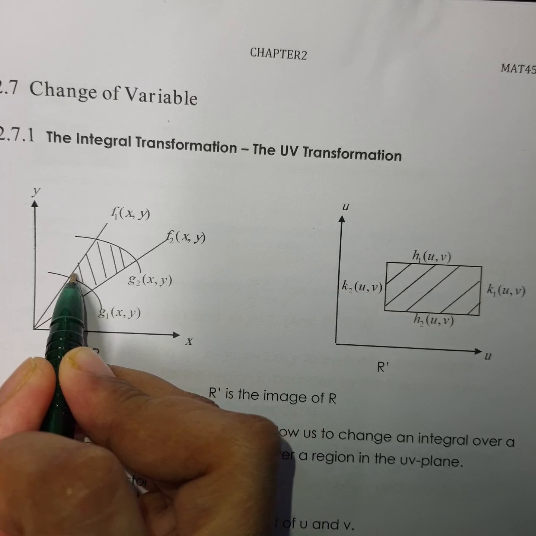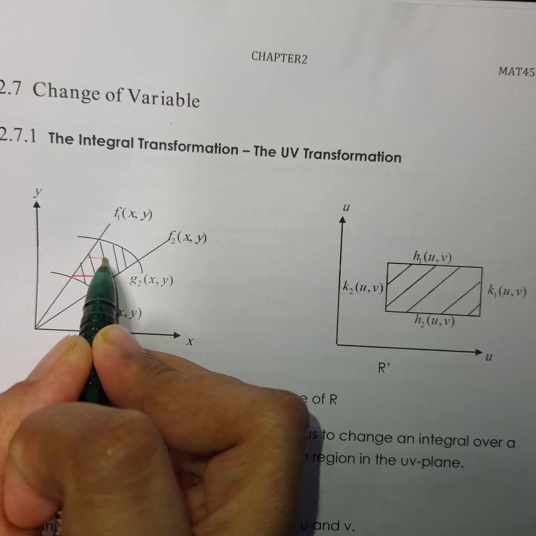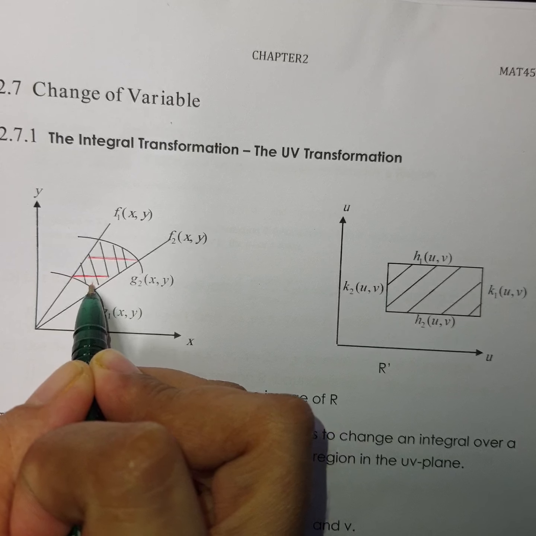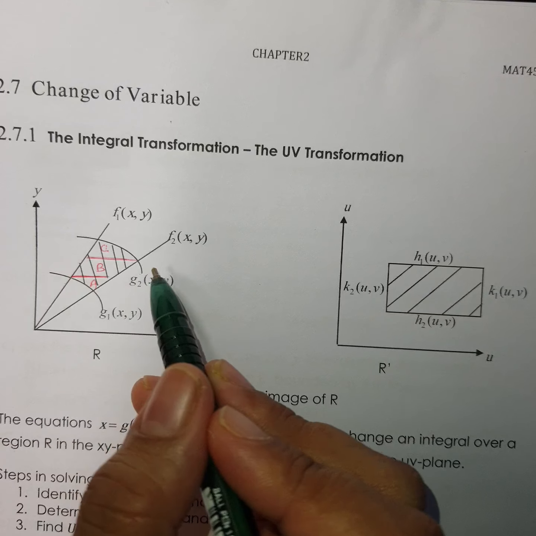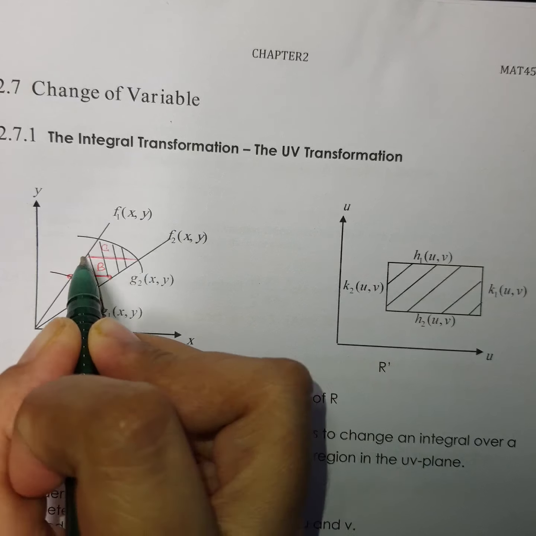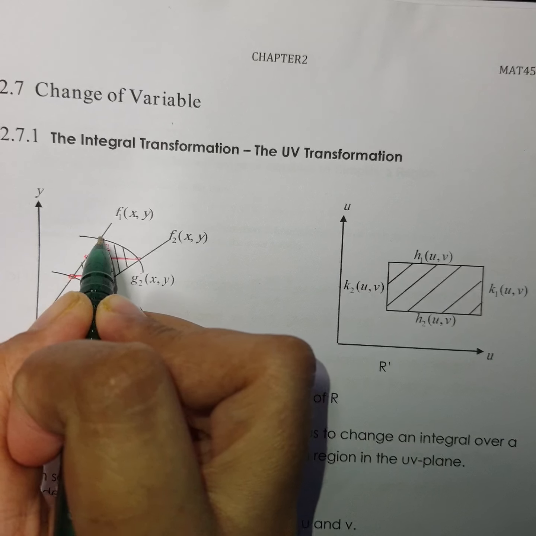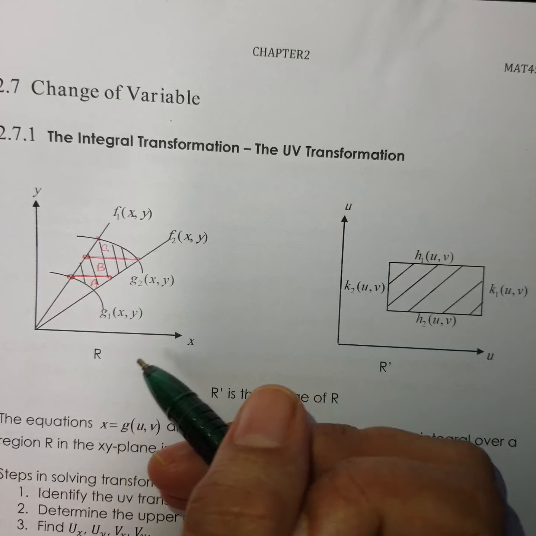Okay, you can see if horizontal element, we have to shift it here, we have to shift it here. It will become area A, area B and area C. So when you want to find the area, you need to know the value of this intersection, this intersection, this intersection, this intersection, this intersection. So it will be really tedious and almost impossible to solve.